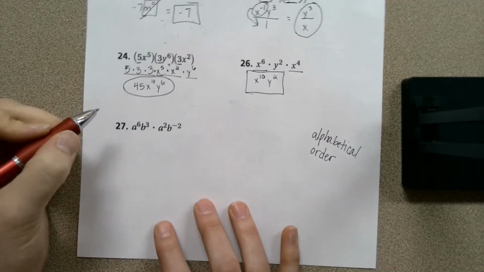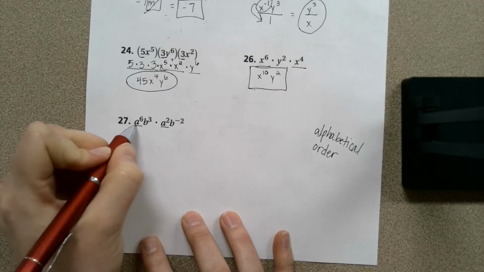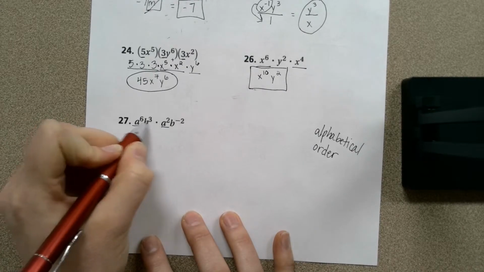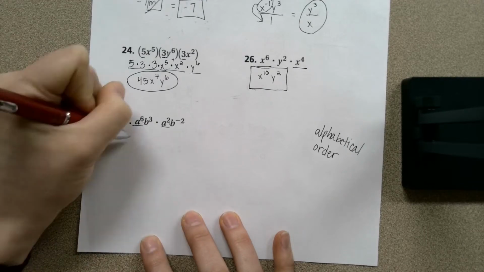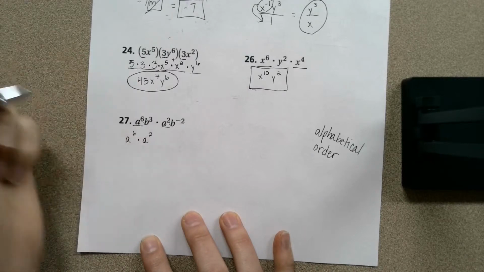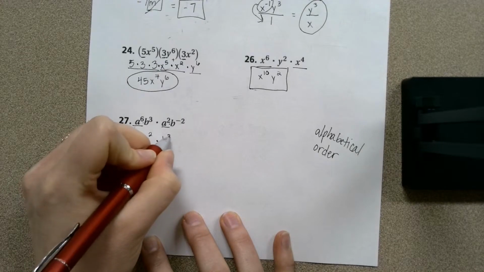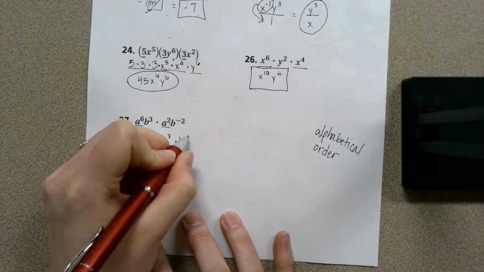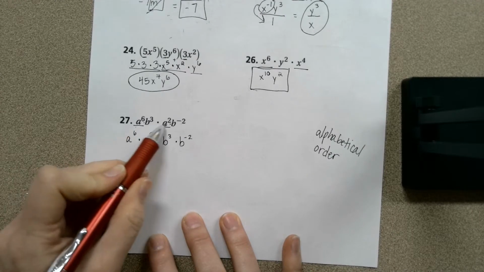Our last example like this. In this problem, we have a to the 6th and a squared. It's all being multiplied, whether there's a sign in between or not. These two are being multiplied, these are being multiplied, and so are these. So we can say that we have a to the 6th times a squared. Those are both of our a bases, times b to the 3rd times b to the negative 2nd power. Those are our b bases. We have 1, 2, 3, 4 bases in our problem.